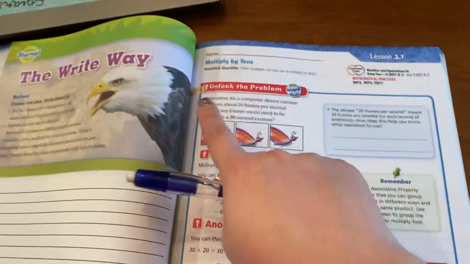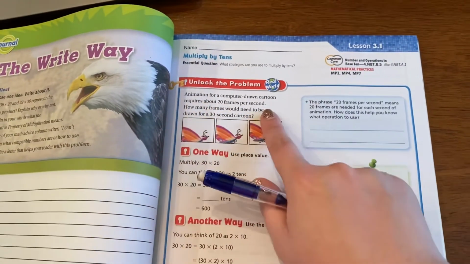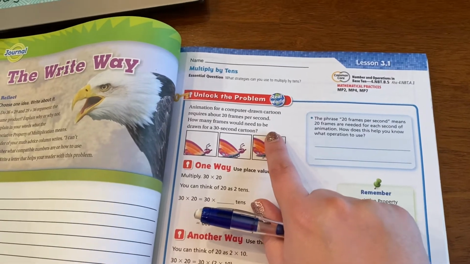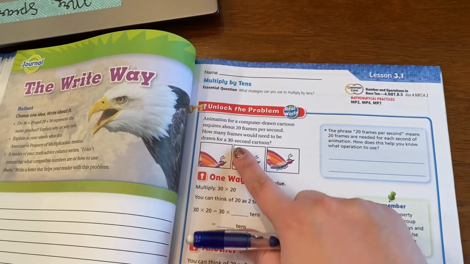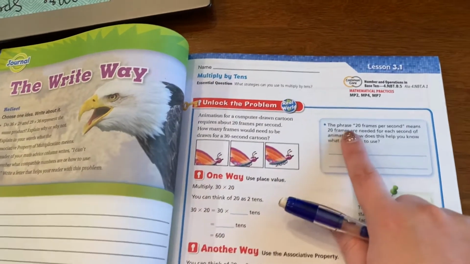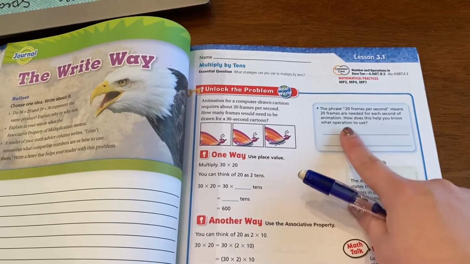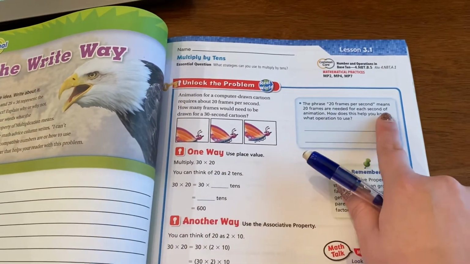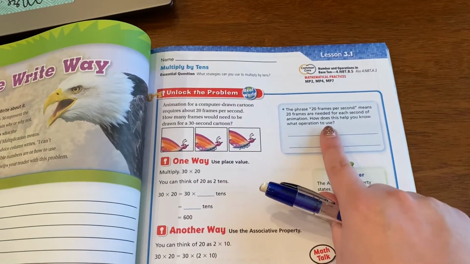So the problem, we're on page 145, starting with this problem. It says animation for a computer-drawn cartoon requires about 20 frames per second. How many frames would need to be drawn for a 30-second cartoon? So I'm checking out this box first. It says the phrase 20 frames per second means 20 frames are needed for each second of animation. How does this help you know what operation to use?